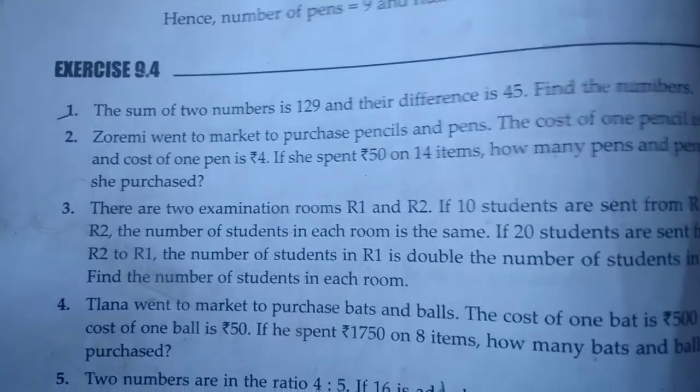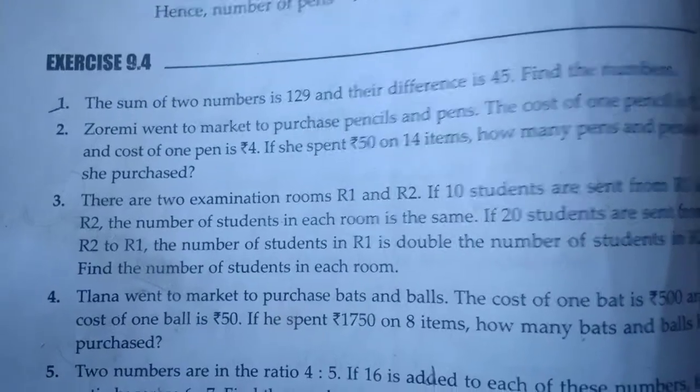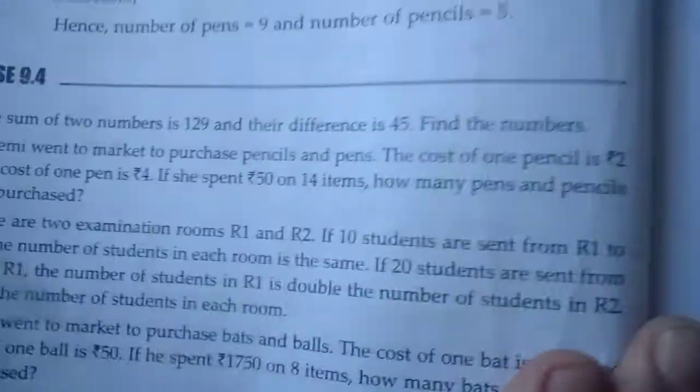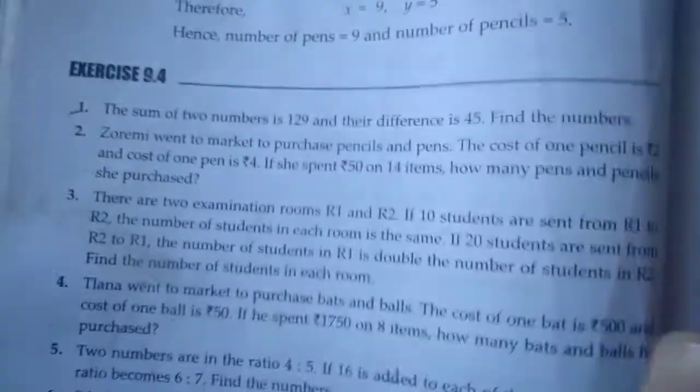Okay, now class 9 MBSE Mathematics exercise 9.4, which is on page number 138. Let's read the question here first of all before we start our lesson.